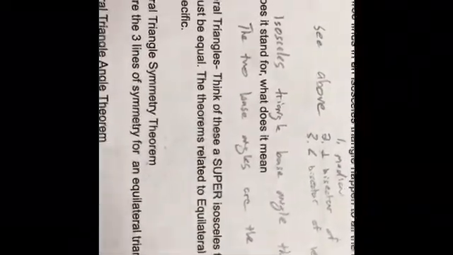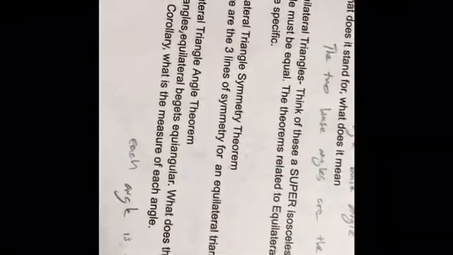Also, that leads us to equilateral triangles. Think of equilateral triangles as super isosceles triangles. Why do they call them super isosceles triangles? Because they're isosceles in every direction. We could say every side is equal, therefore every angle must be equal. Remember, we talked about triangles being a very structurally sound shape. That's why they make all sorts of things with triangles.